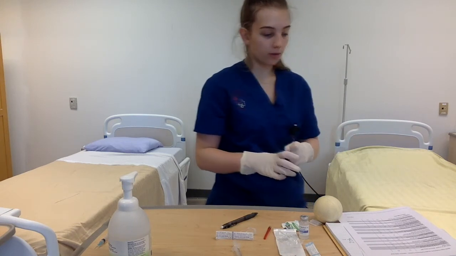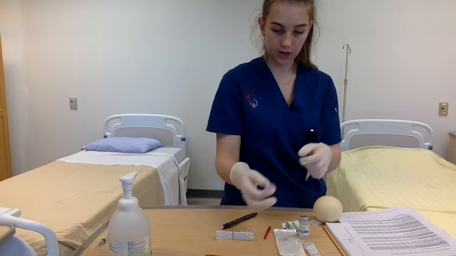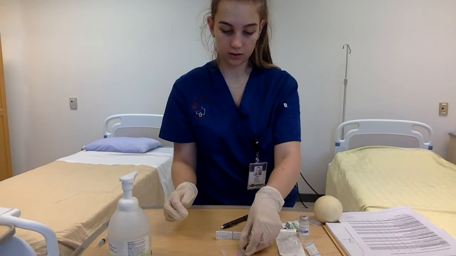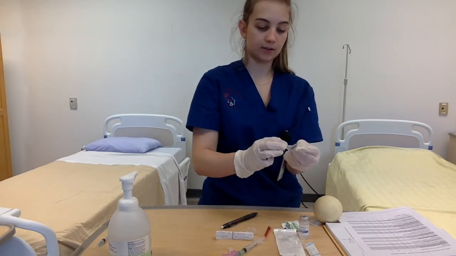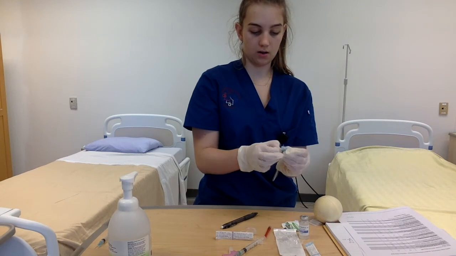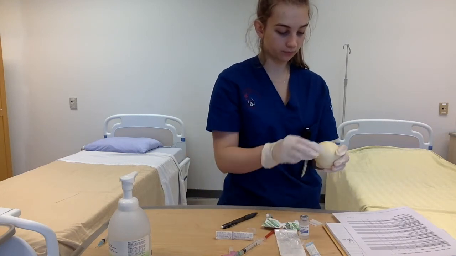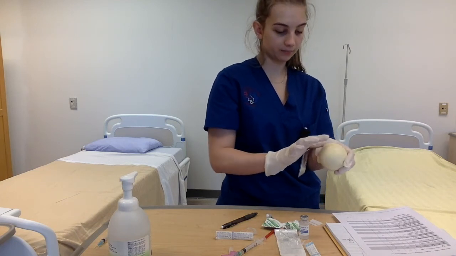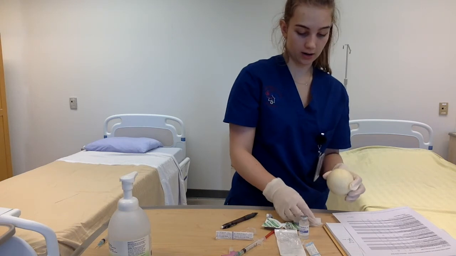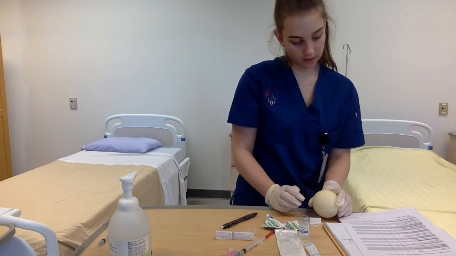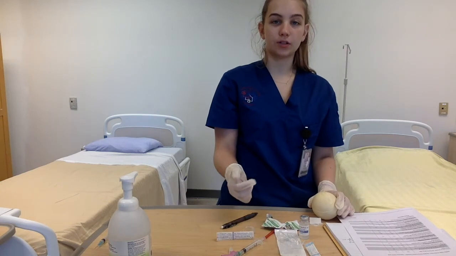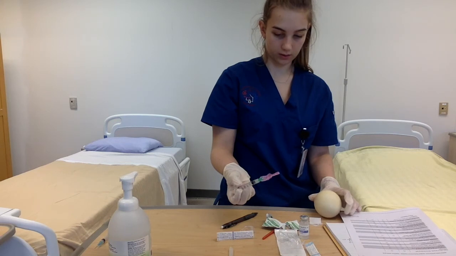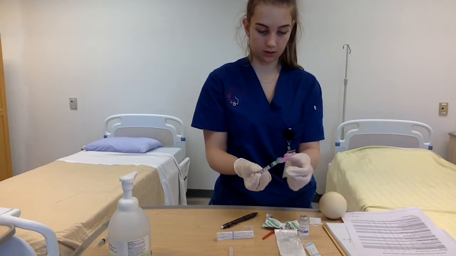So I'm just going to get my needle ready and uncap it. And I also need to, once again, cleanse the area that I'm going to be giving the injection. So I'm using an alcohol swab to do that. Okay, now that the area is cleansed, we're ready to give the injection. So for this injection, we can just give it straight in at 90 degrees. We're going to get this out of the way.